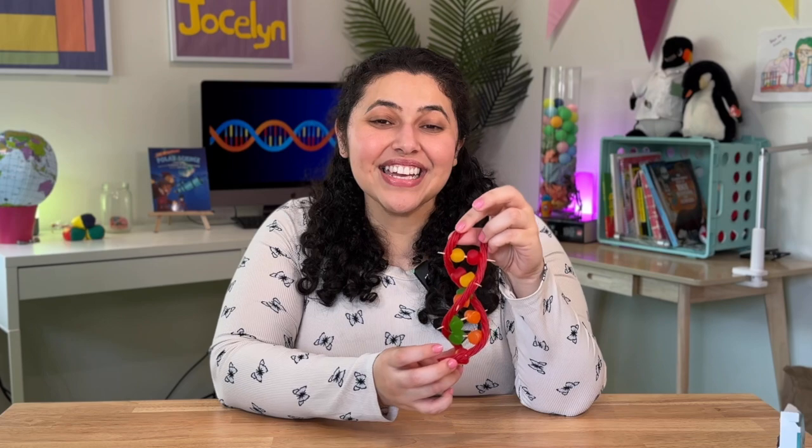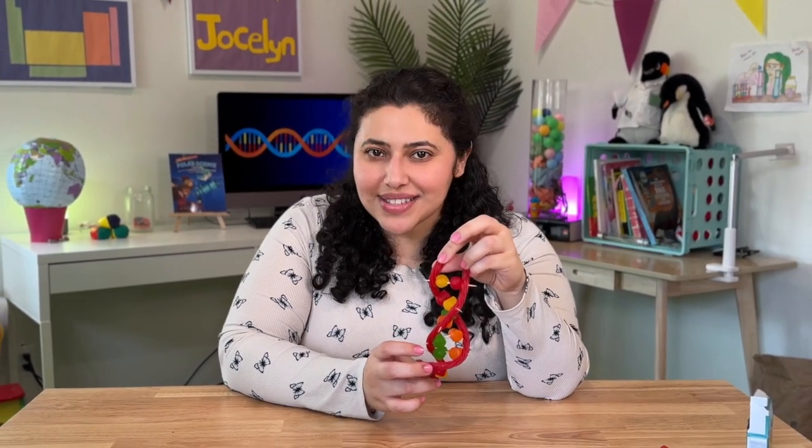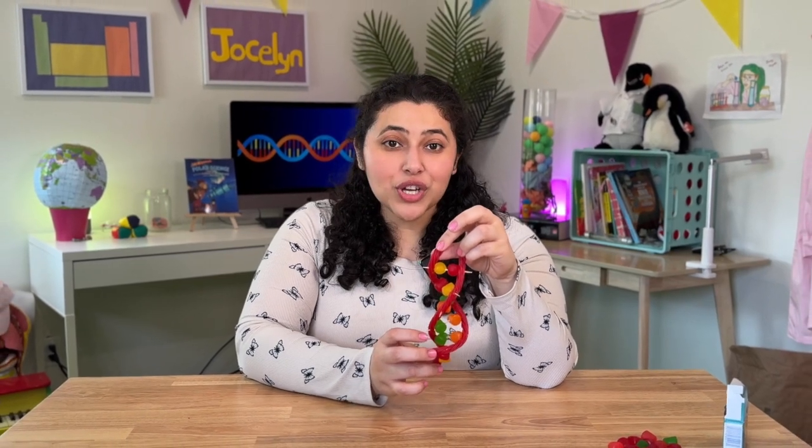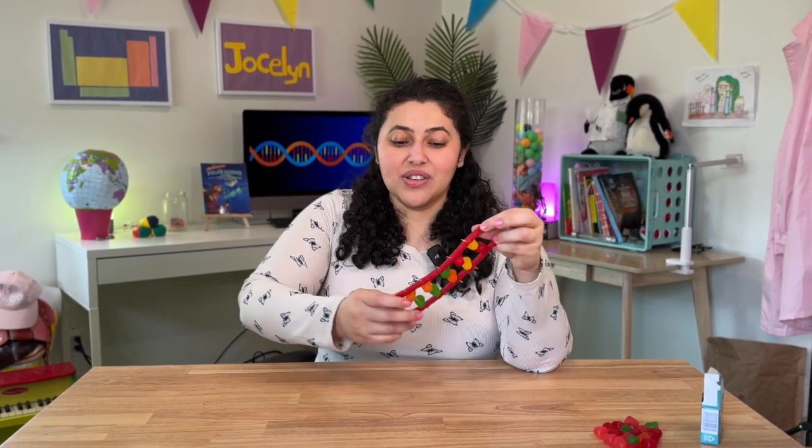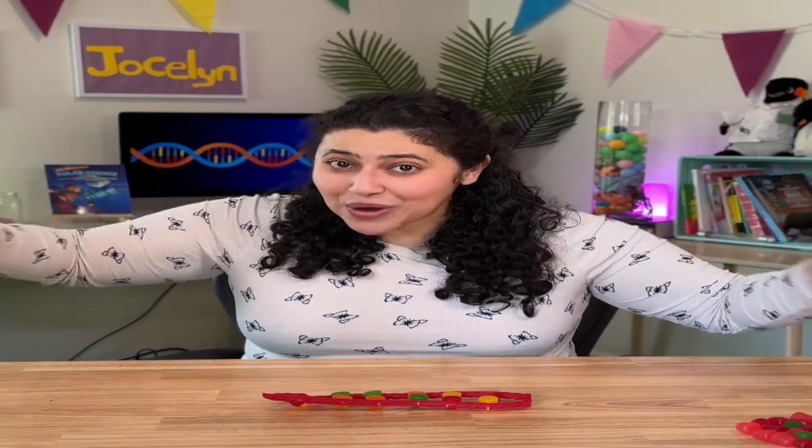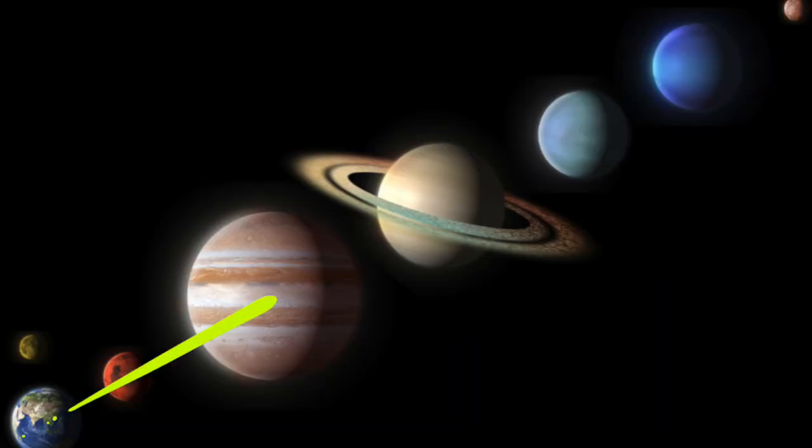Now remember, DNA is actually tiny. We can't see it with our eyes. It's sort of squeezed into our cells. But if we took out all of the DNA in our cells and stretched it out, we would be able to get to Pluto and back multiple times. That's a lot of DNA.